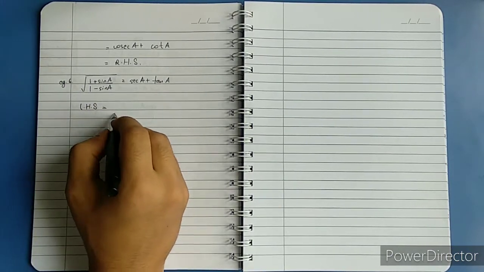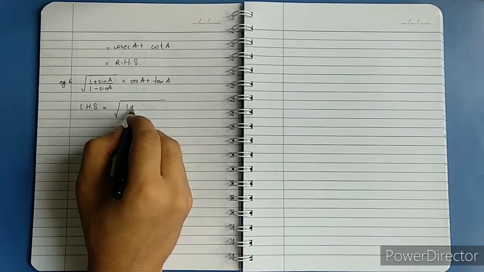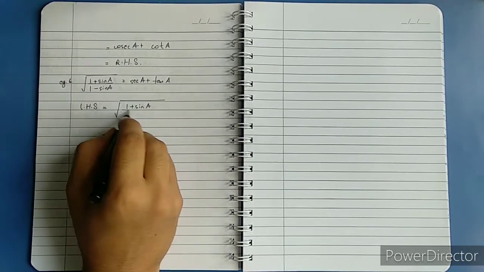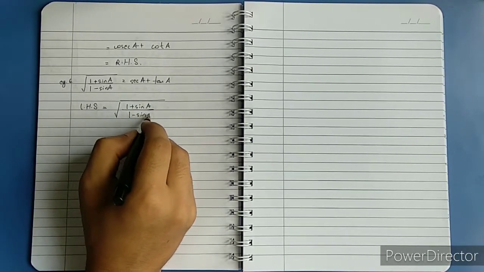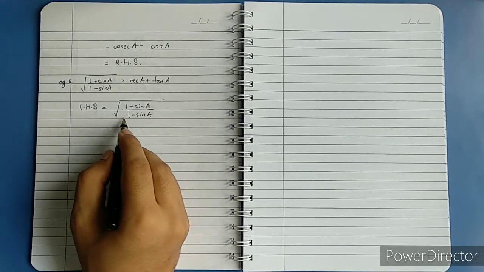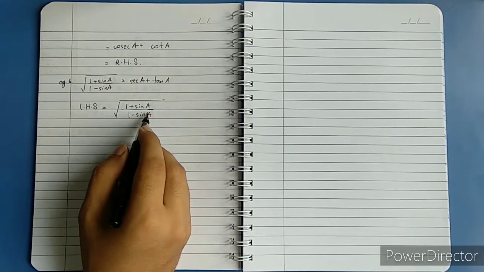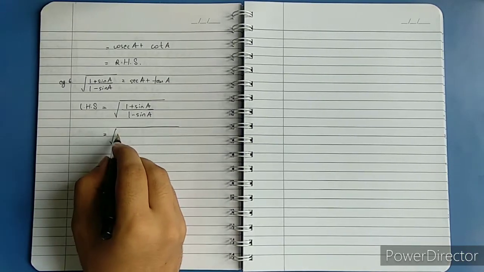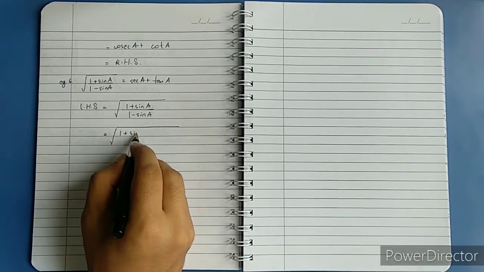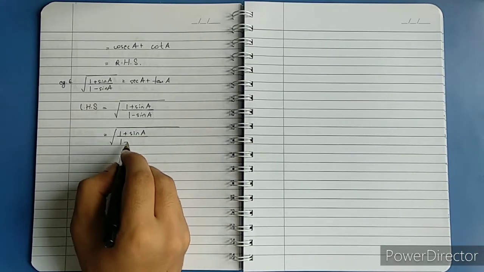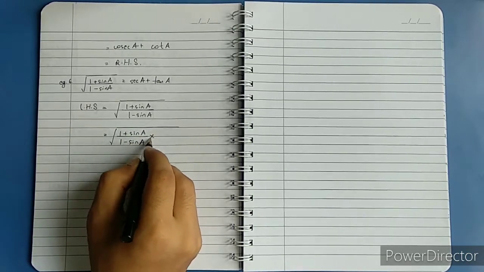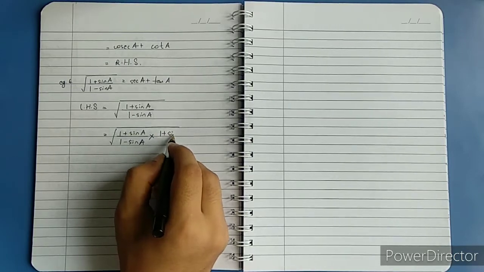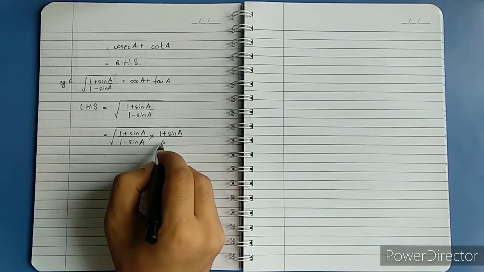We are taking the left hand side, we are getting 1 plus sine A by 1 minus sine A. We'll try to remove the denominator. In trying to remove the denominator, we need to multiply and divide by 1 plus sine A.